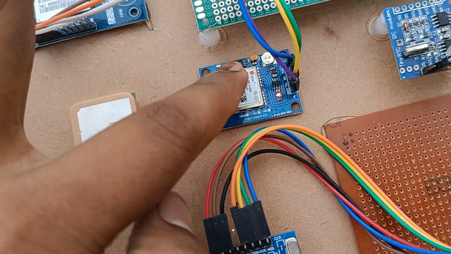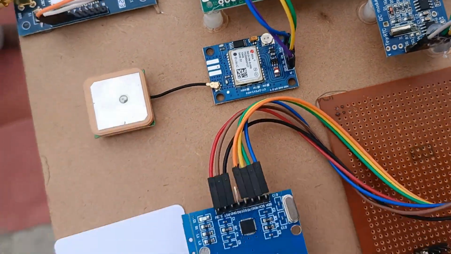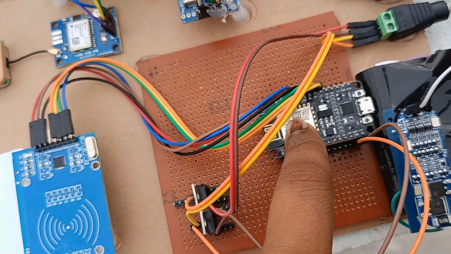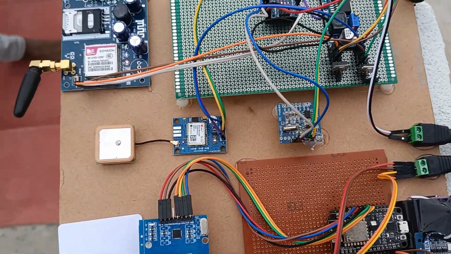And this is a Neo 7M GPS module, and I think we got the GPS signal also. Yes, we got the GPS signal. This is the RFID tag receiver. This is the ESP8266 module, and here we have the BMS. So let's see the working.